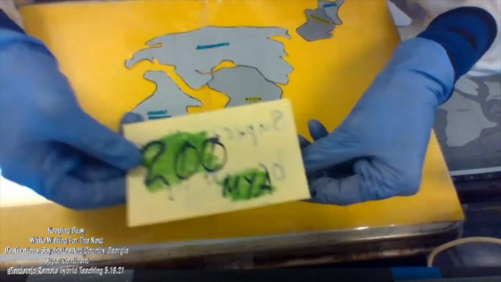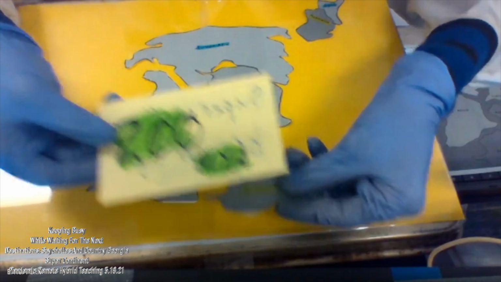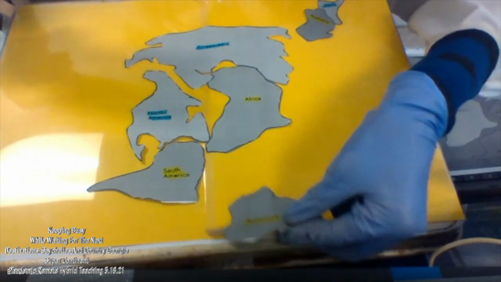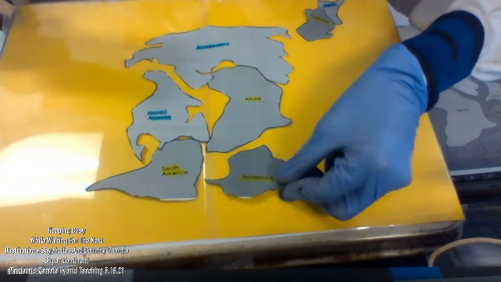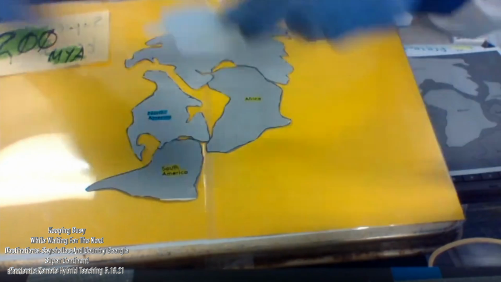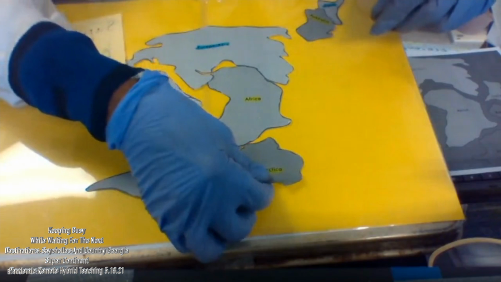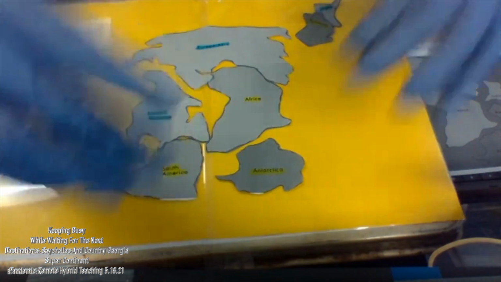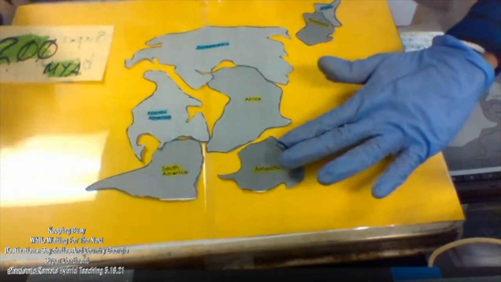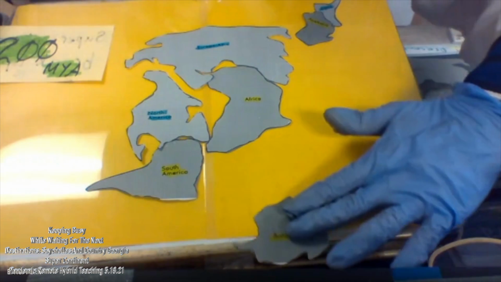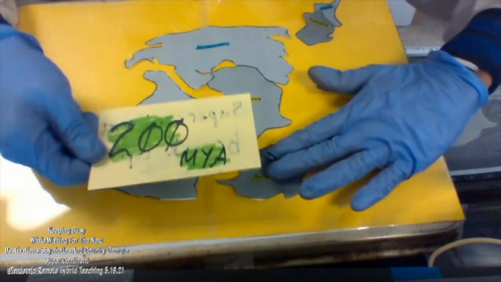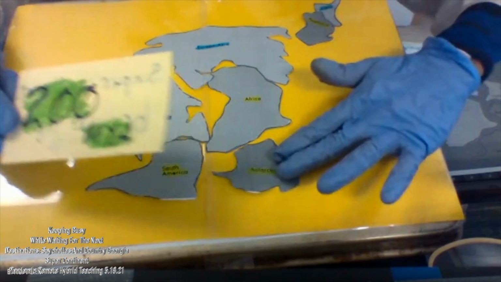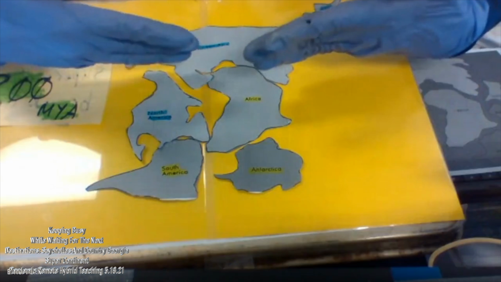So 200 million years ago, this is pretty close to South America. Wait, okay, hold on. I'm going to put it right there. Pretty close to Africa, as a matter of fact. Yes, but now they are quite separated. But about 200 million years ago, they are pretty close and they are connected.